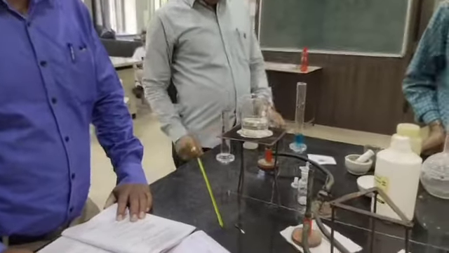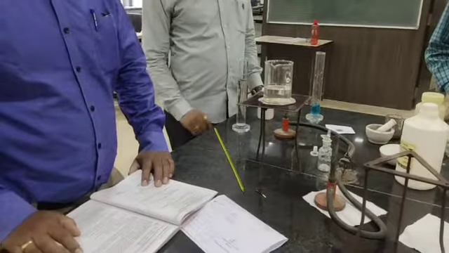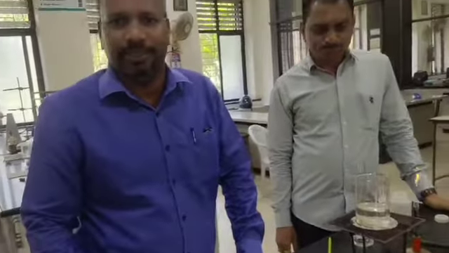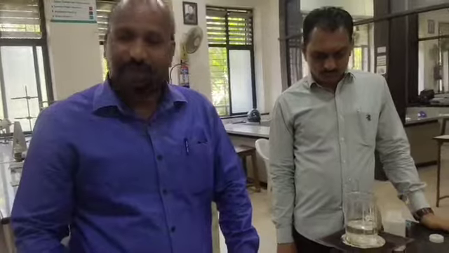That means we are going to find out delta H, that is the change in enthalpy, delta S, the change in entropy, and delta G, that is the change in free energy. So let's start the experiment.